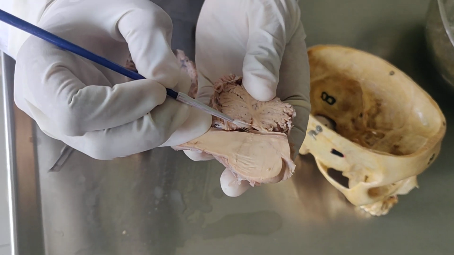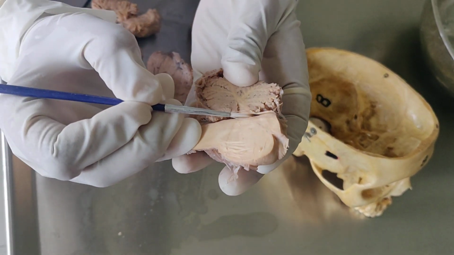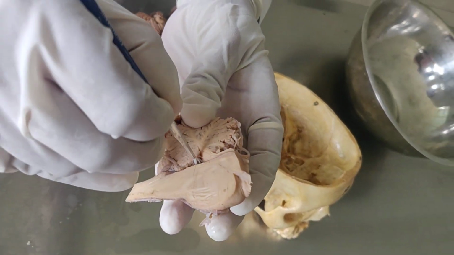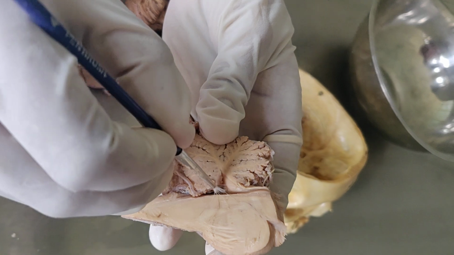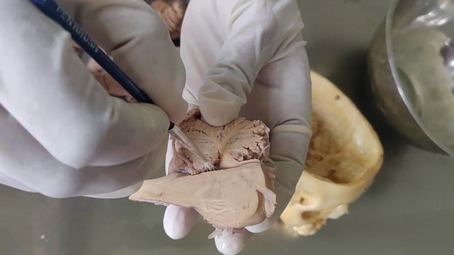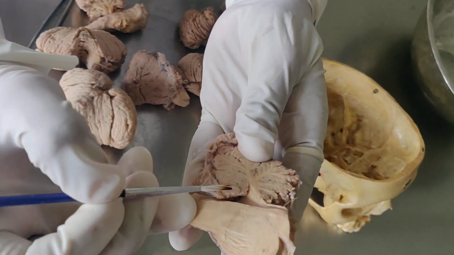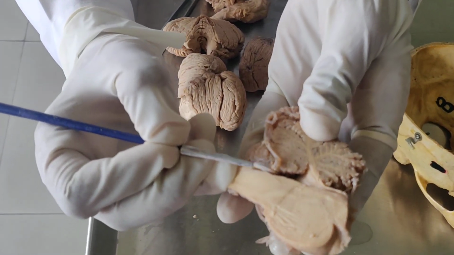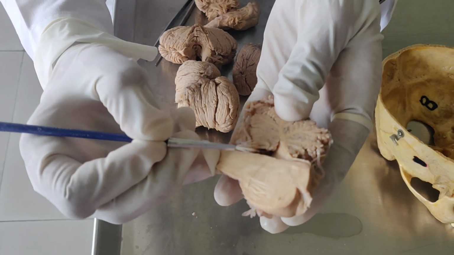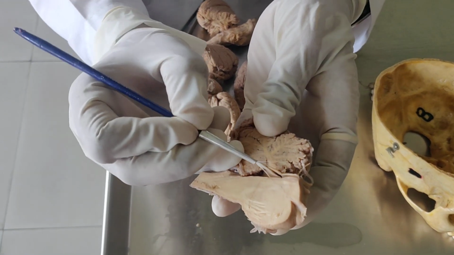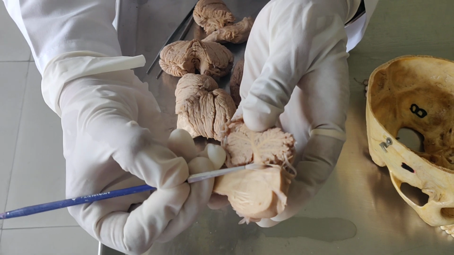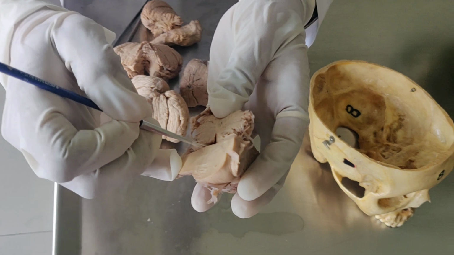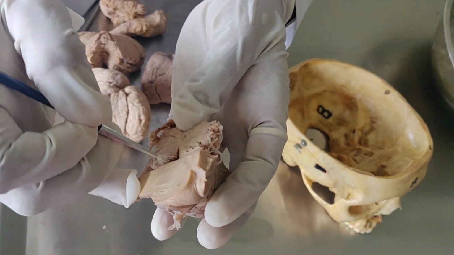Now here we have aqueduct, and on the lateral aspect we have seen the foramina of Luschka, through which the CSF is also communicated laterally. Now inferiorly, here we have choroid plexus. These are choroid plexus which also form the inferior medullary velum. The superior medullary velum is formed by glial tissue, and this choroid plexus also enters into the foramina of Luschka.